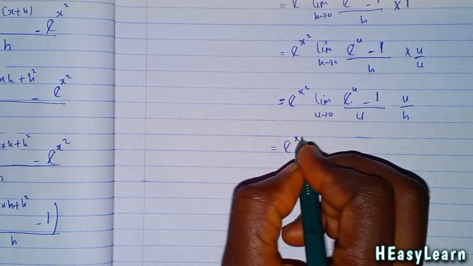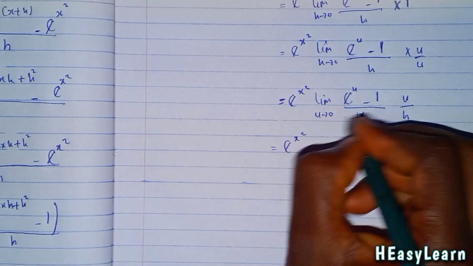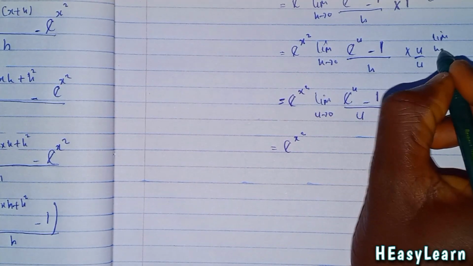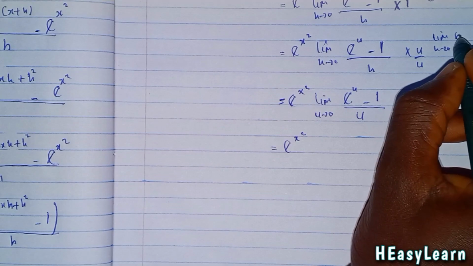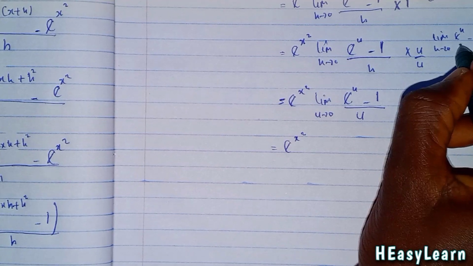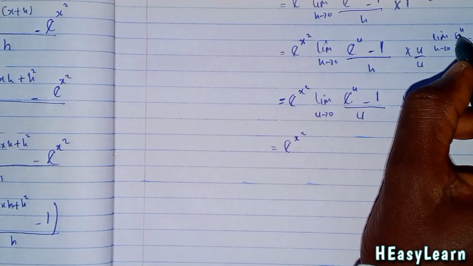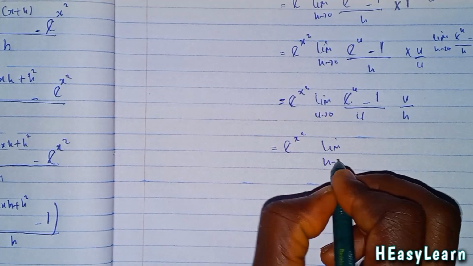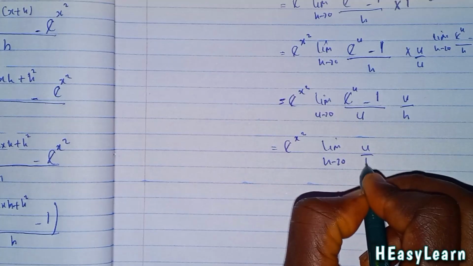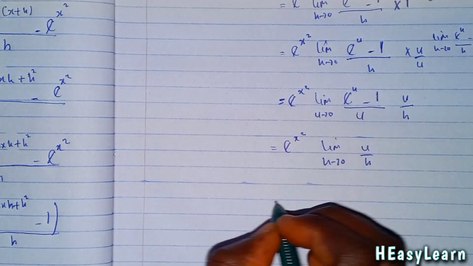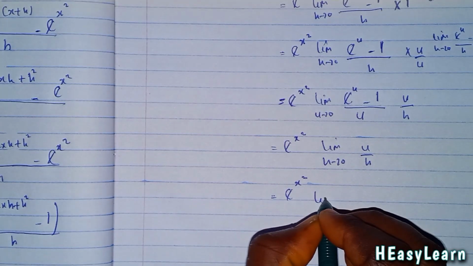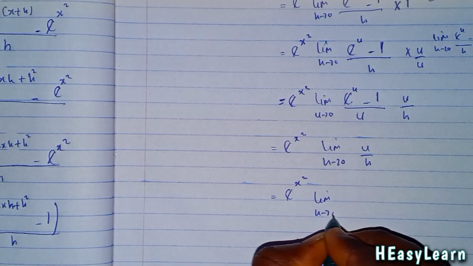This is the same thing as e to the power of x squared. This limit is 1 from the standard limit: the limit as h approaches 0 of e to the power of h minus 1 over h is 1. So this limit is 1. So the limit as h approaches 0 of u over h. This is the same thing as e to the power of x squared, the limit as h approaches 0.